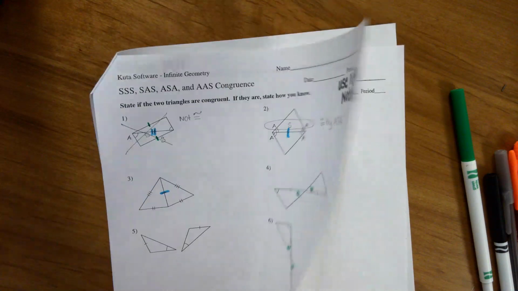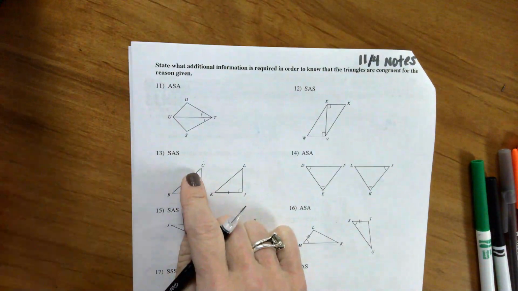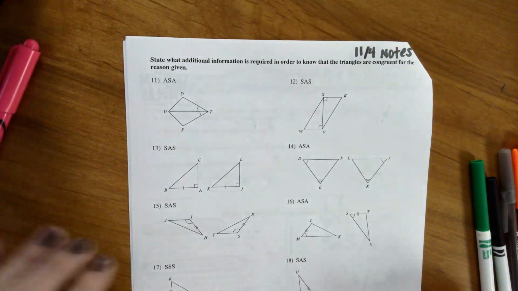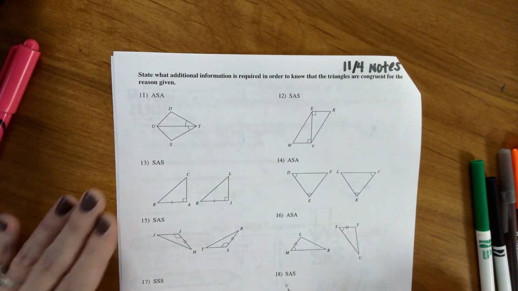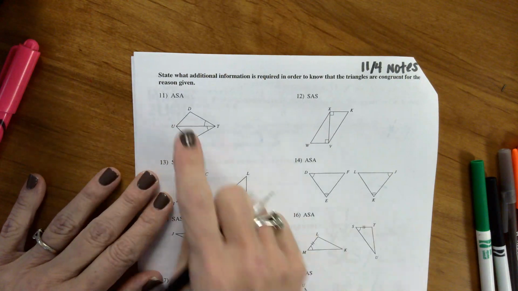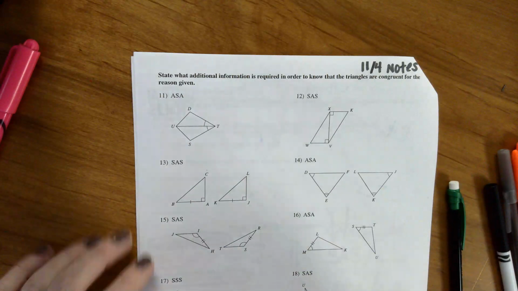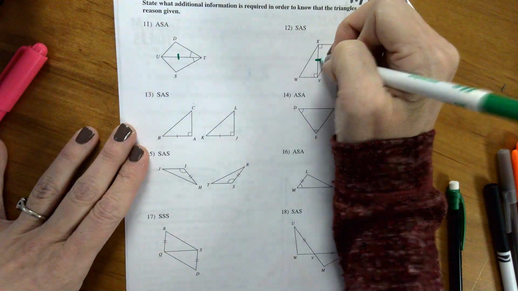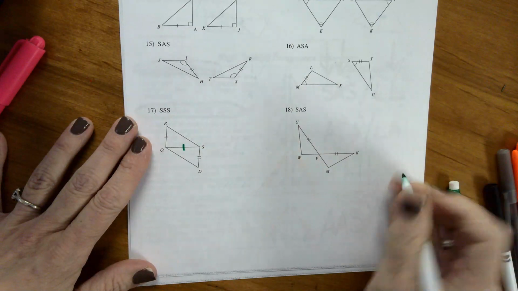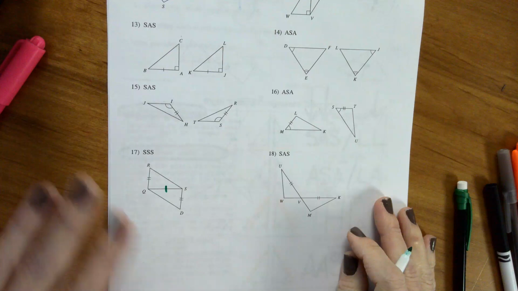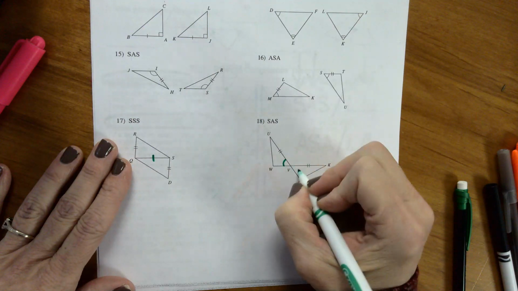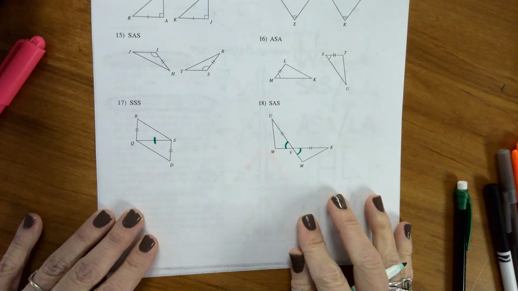Okay, if you turn it over, you have to mark the triangles, and you have to tell me what's needed. So you have to list some things. So let's just do number 11. Okay, I'm going to mark that reflexive side. That is automatically congruent, and I'm going to do that for all of these pictures. So 11, 12, and 17, reflexive, side, mark it. On number 18, I'm going to mark the vertical angle. Mark it right now.